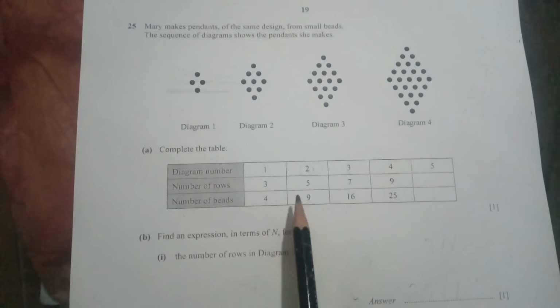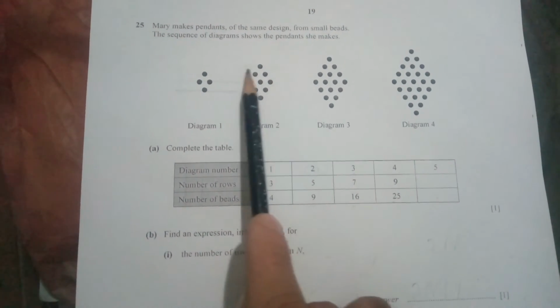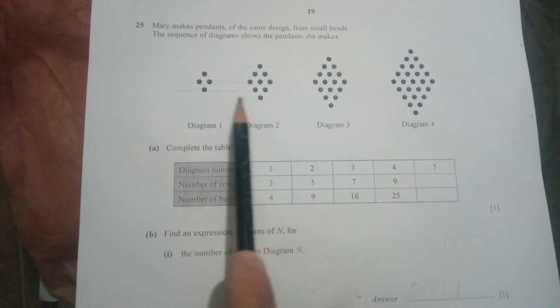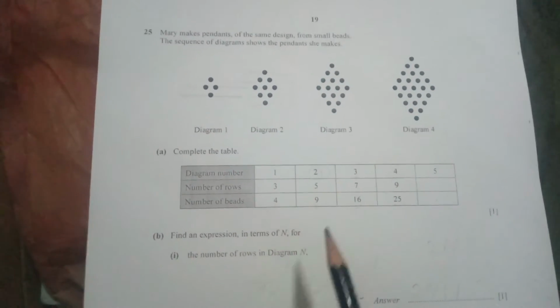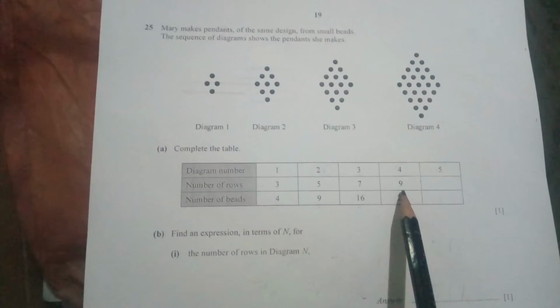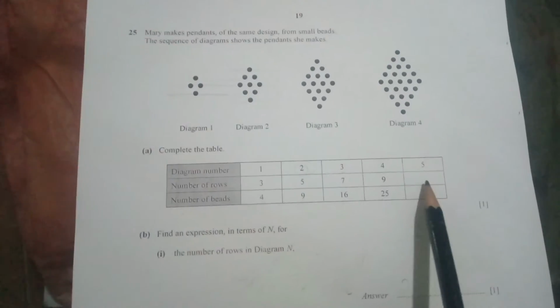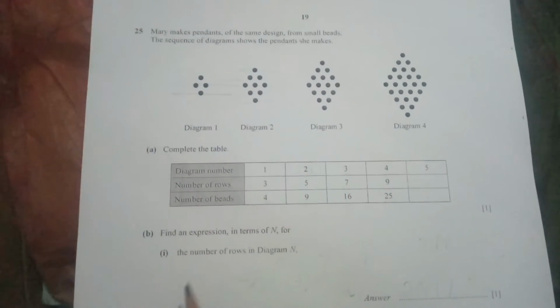And the number of rows in the second diagram is: first row, second, third, fourth, and fifth. There are five rows, so 5 is written over here. And in the same way, in diagrams 3 and 4, there are 7 and 9 rows. Now we have to find how many rows there are in the fifth diagram.